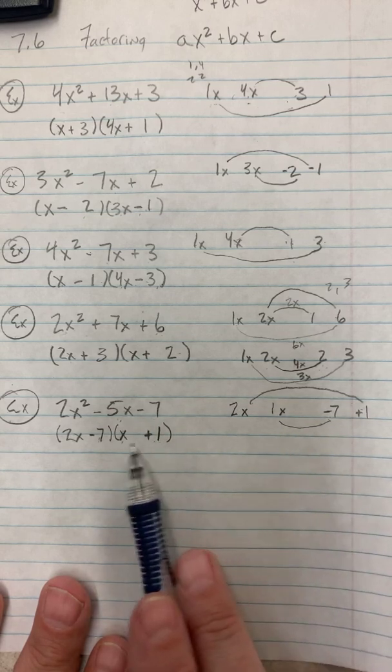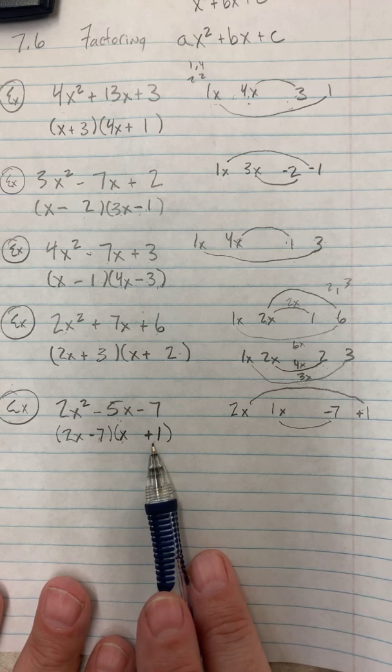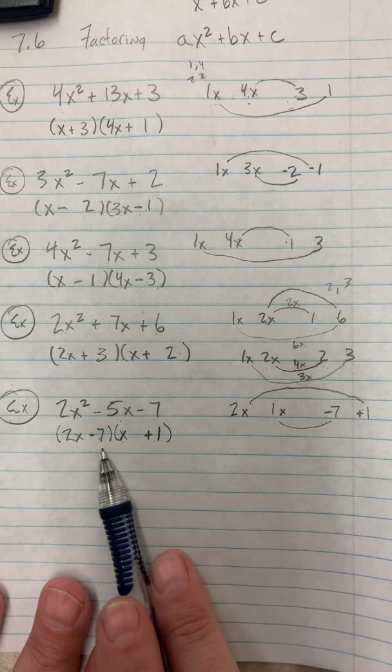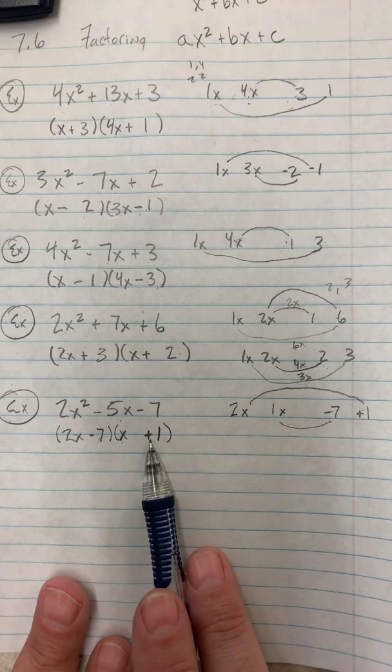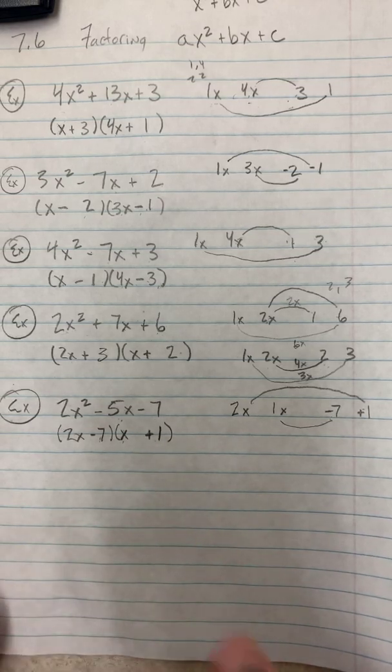As you go through, you will definitely put these in the wrong spots. But this is guessing and checking. There's no other way to do it. We got to guess it and check, and if you put them in the wrong spot, that's fine. You're not going to go wrong if you FOIL it back out and think it through on where they came from.